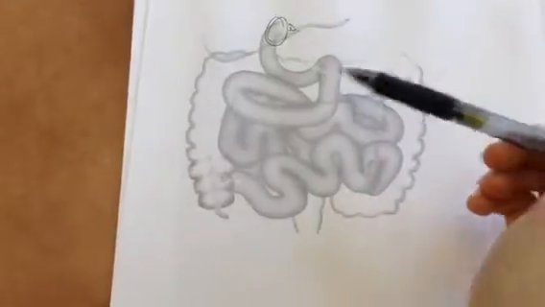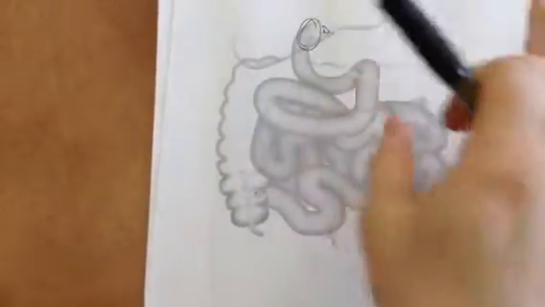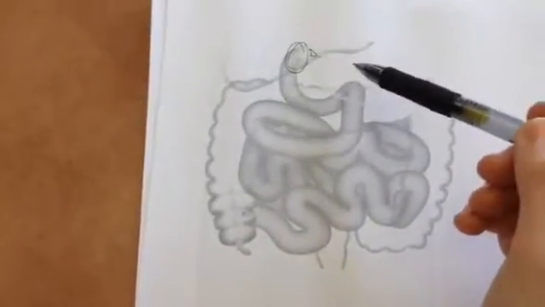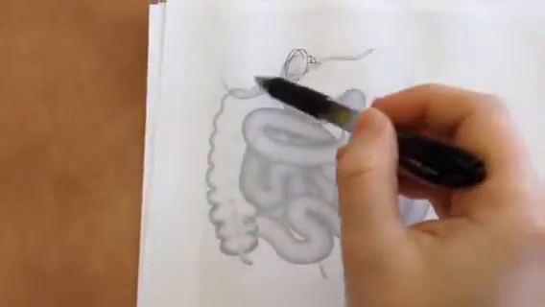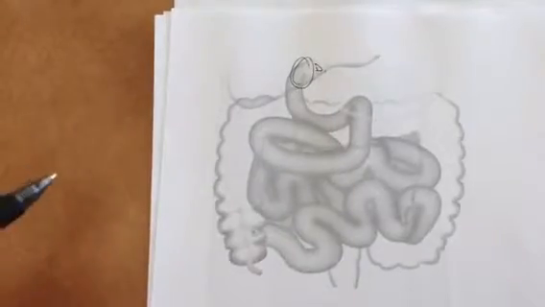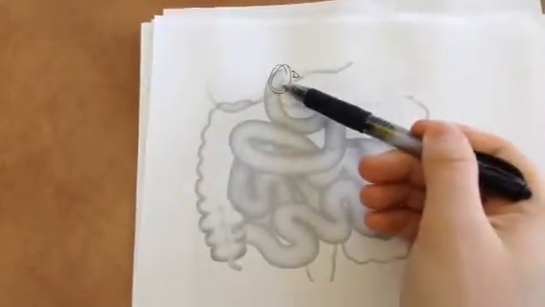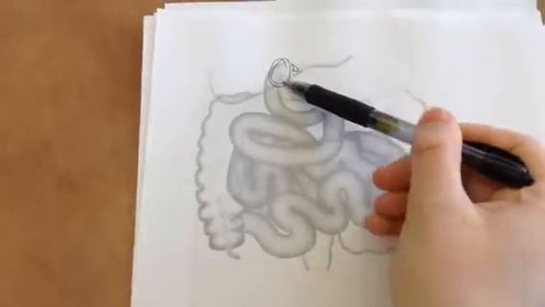And the duodenum takes the chyme, the broken down food and bits from the stomach, and it kind of mixes with the enzymes from the liver and the gallbladder and the pancreas here. So this is a vital part of digestion.